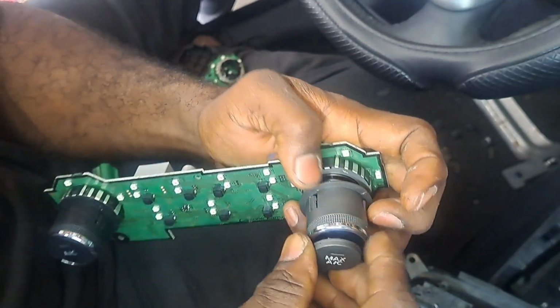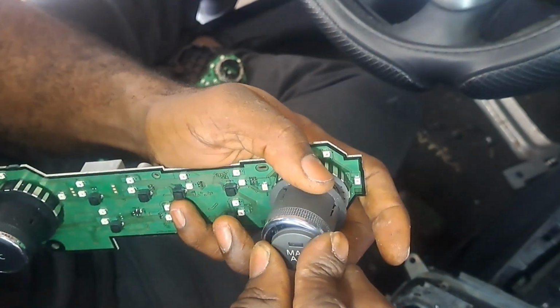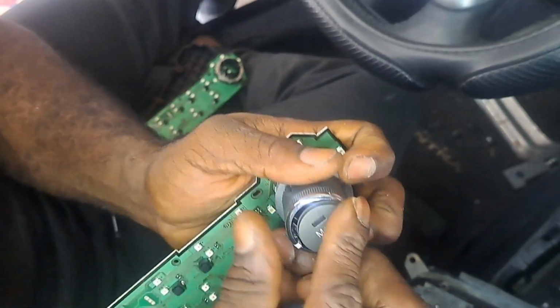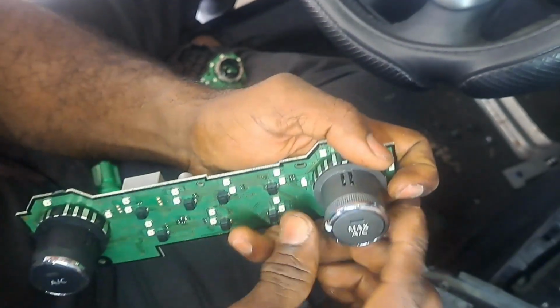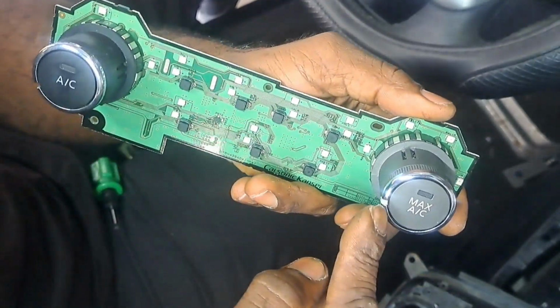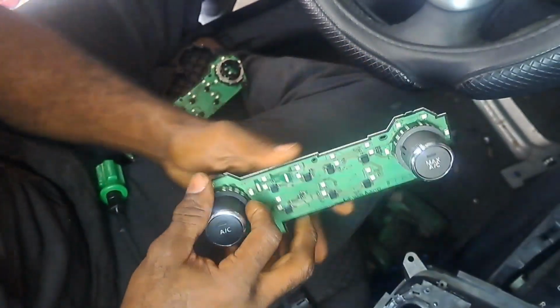So just turn it all the way off. Get the max line lined up. There you go. So if you turn it all the way off, then you kind of get an idea where it needs to be. All right, do the same with the other side.